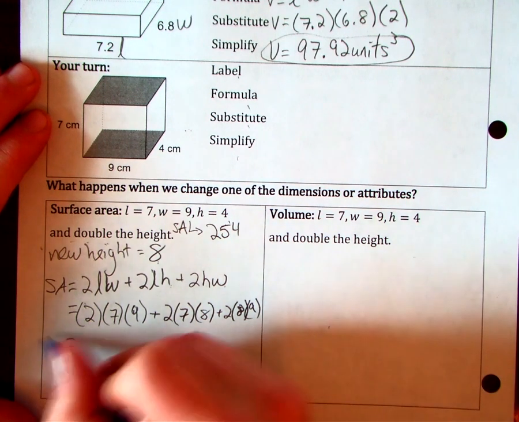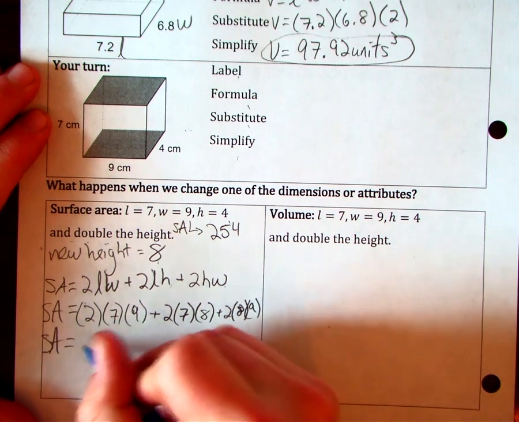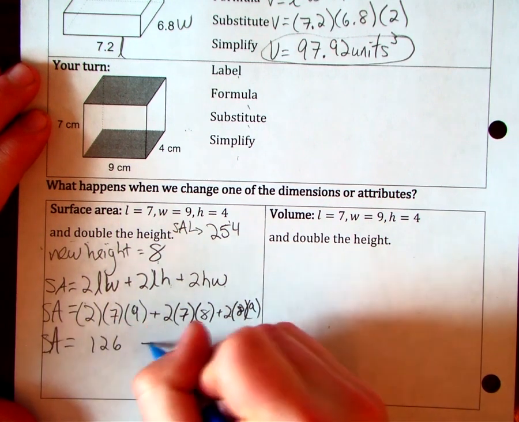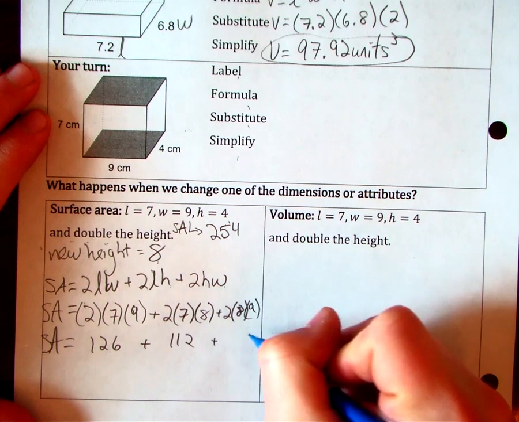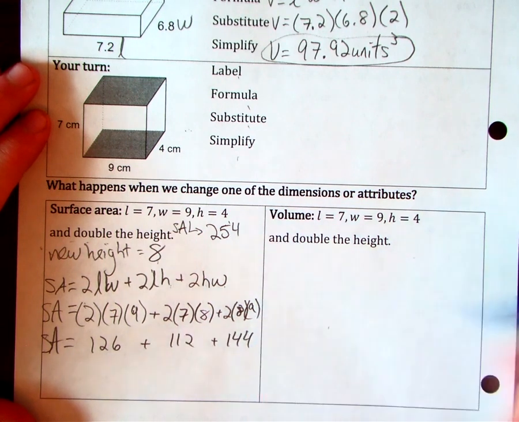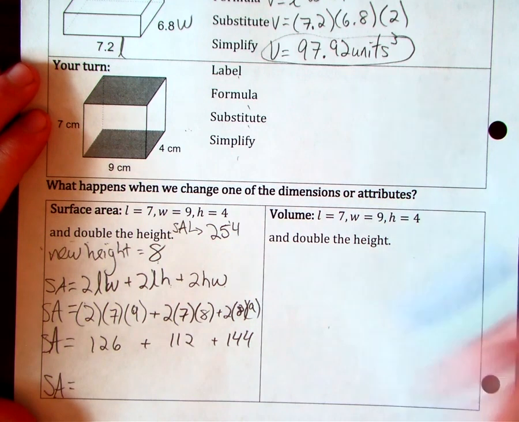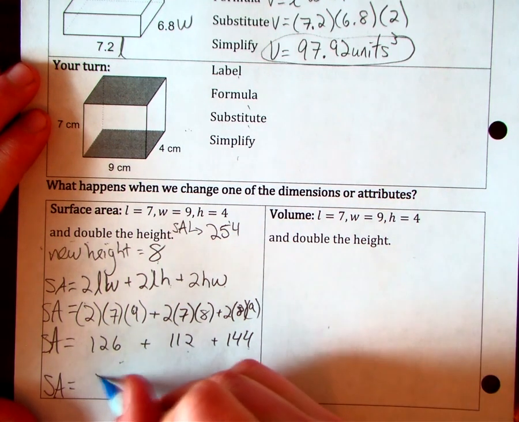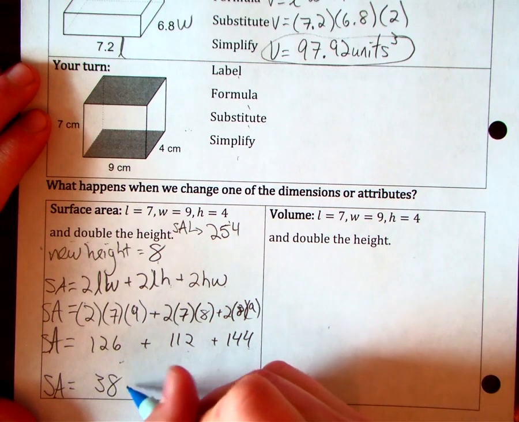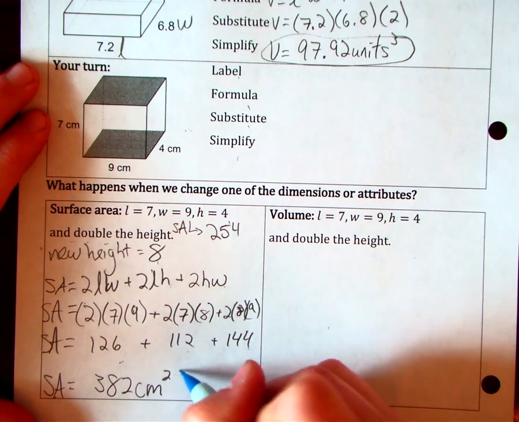So we say 2 times 7 times 9 is going to be 126. 2 times 7 times 8 is 112. And then 2 times 8 times 9 is 144. Add those three together, and we're going to get 382. And we have centimeters squared.